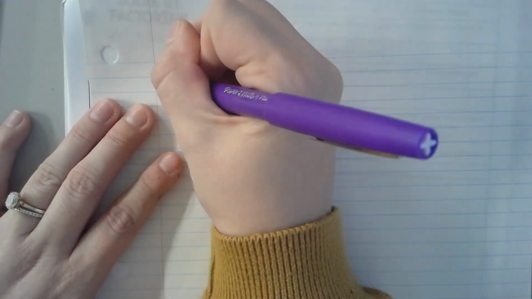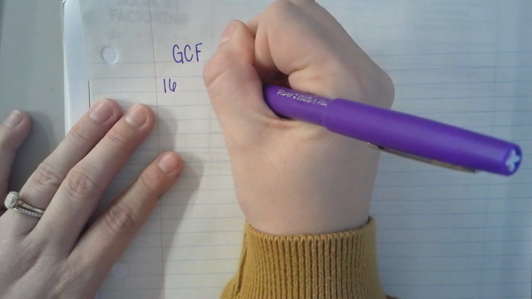So if I give you two numbers, let's say 16 and 6, I am asking you for the largest number that you can divide both 16 and 6 by. What is that number? 4? You cannot do 6 divided by 4. It is 2.